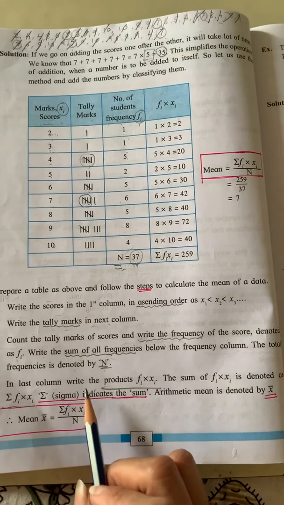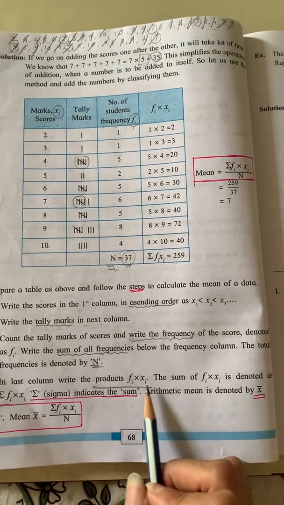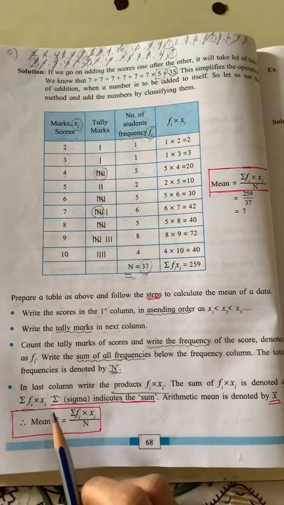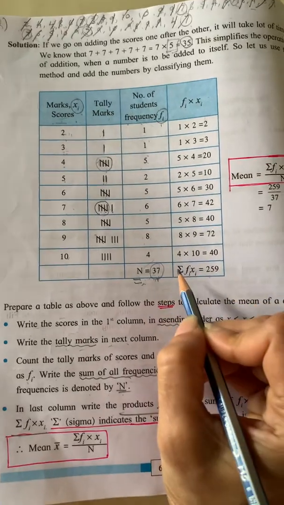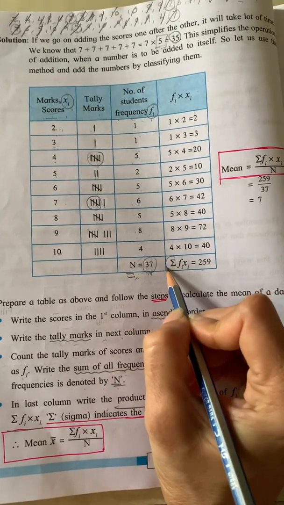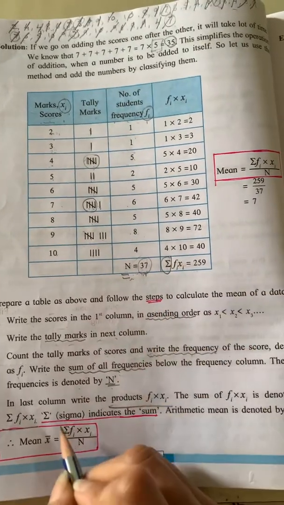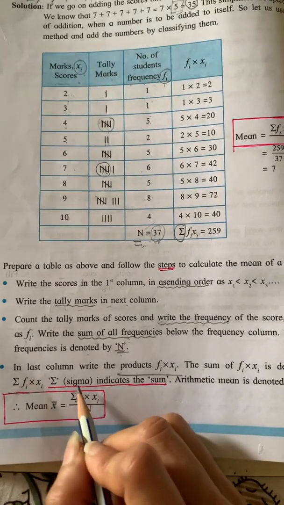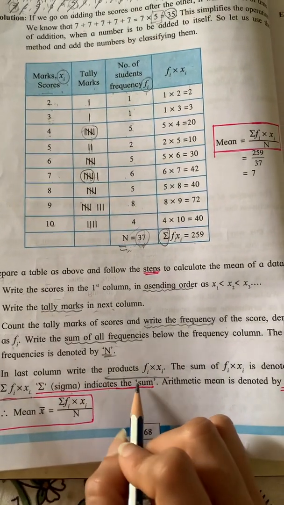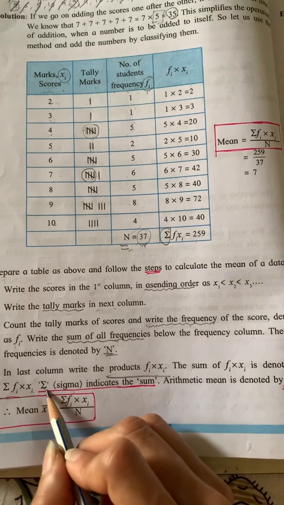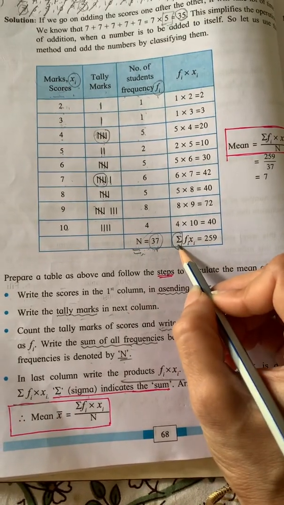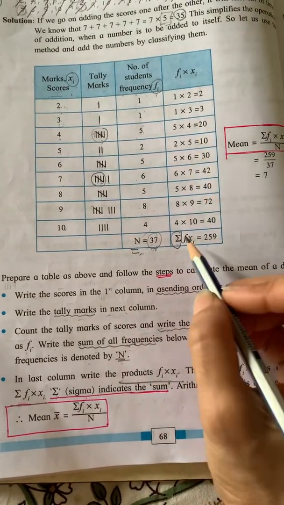So in the last column, write the product f1 x1 and you have to write the sum, and this sum is denoted by this symbol. This is called sigma. It is mentioned here. This is called sigma, indicates the sum. This means sum. So you are writing the sum of f1 and x1.